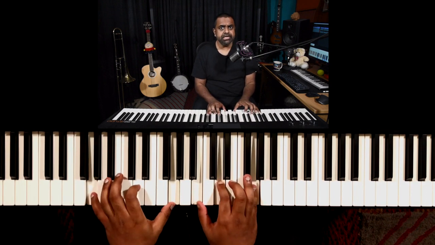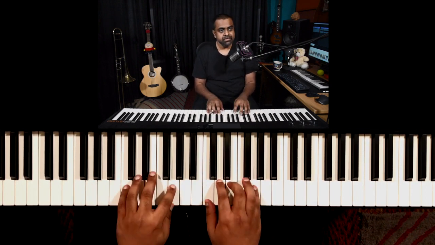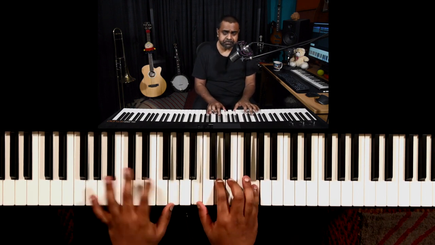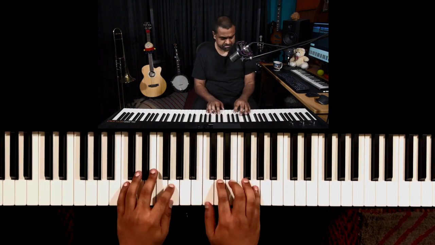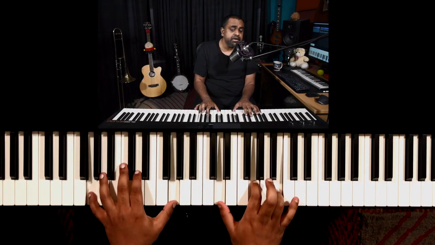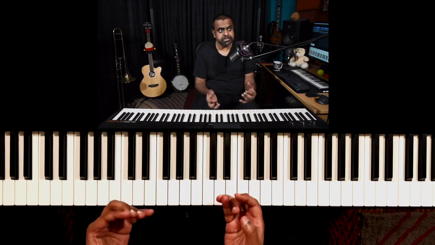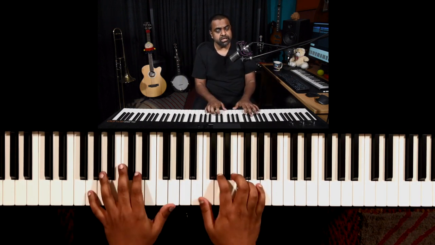Also called the Amen cadence, because at the end of a general church hymn, you'll say Amen, Amen, Amen, in whichever part you choose, because you're ultimately singing the chord tones of the plagal cadence, and that's why they call it the Amen cadence. So it's a 4 going to 1. So you go, right? And a lot of songs seem to end on this, especially if you have a gospel song.